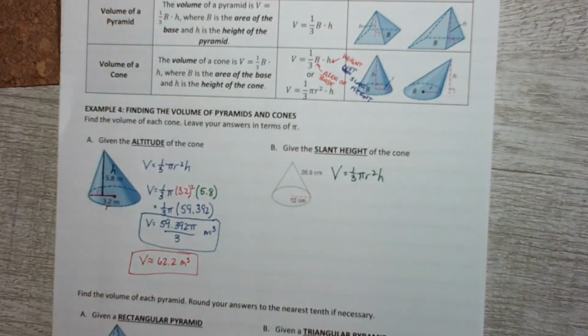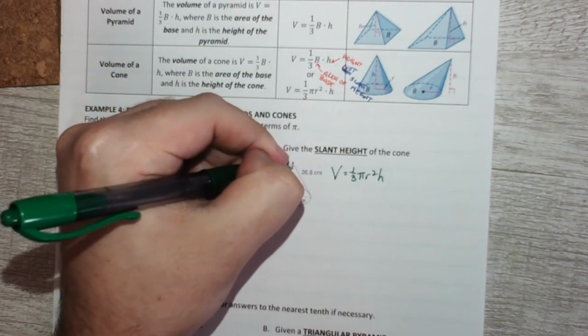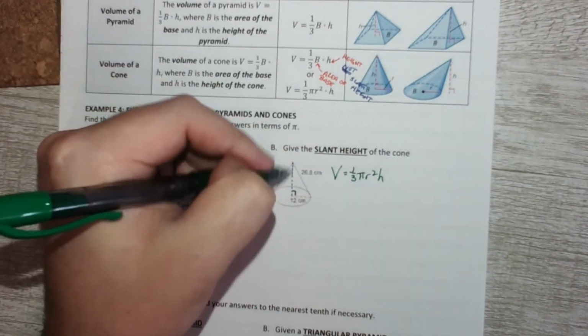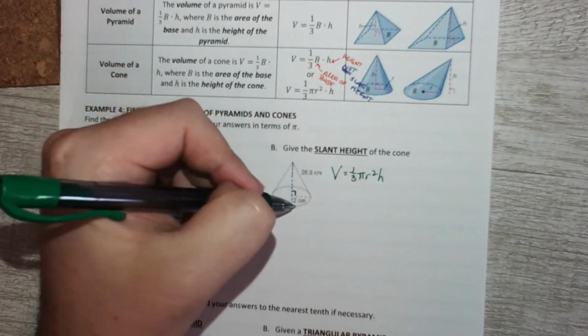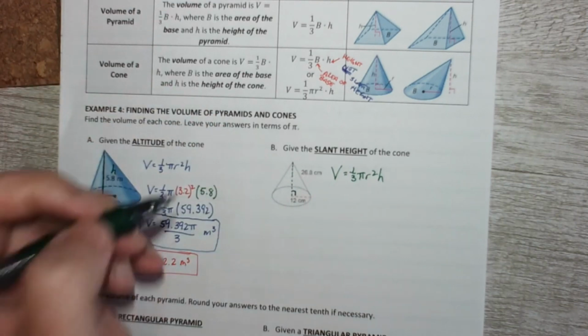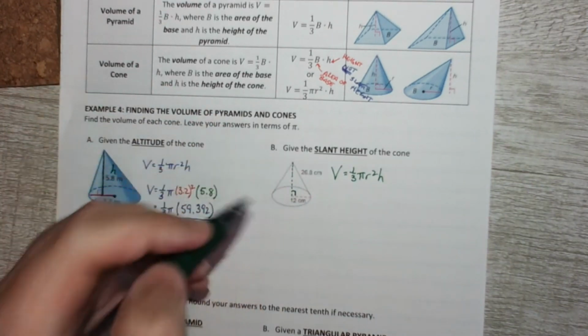So we need h. Just like we did in those previous examples, if I drop this down, we have a right triangle where we know the hypotenuse and we know a leg of that right triangle. So we can use the Pythagorean theorem to find the height that we need.